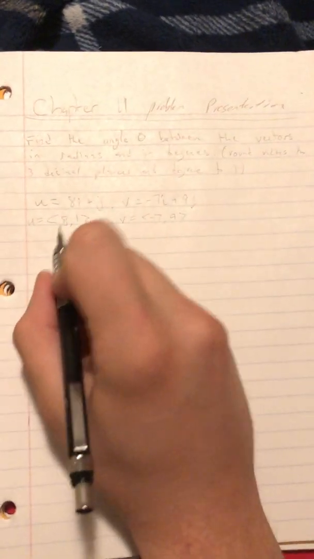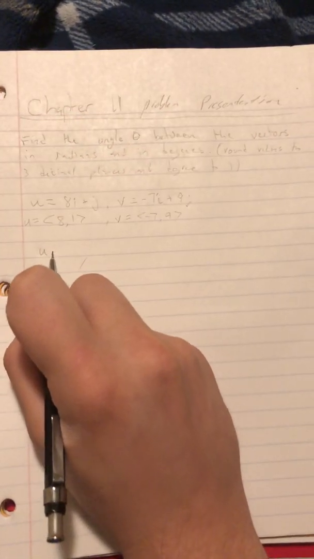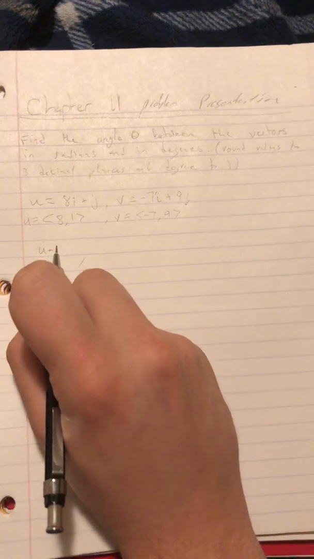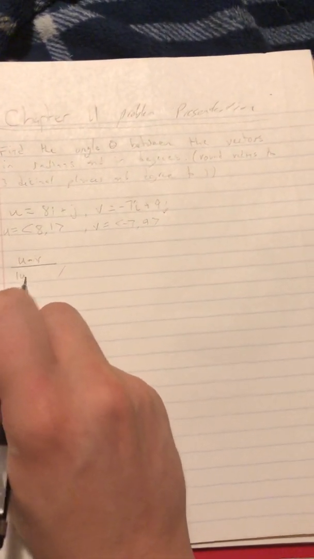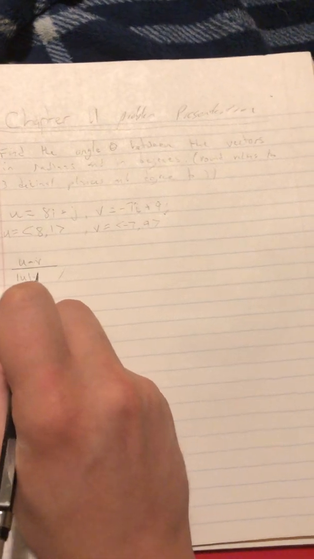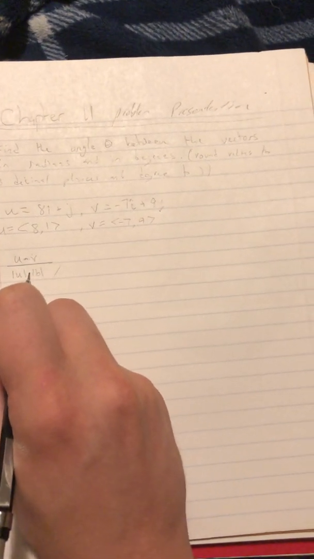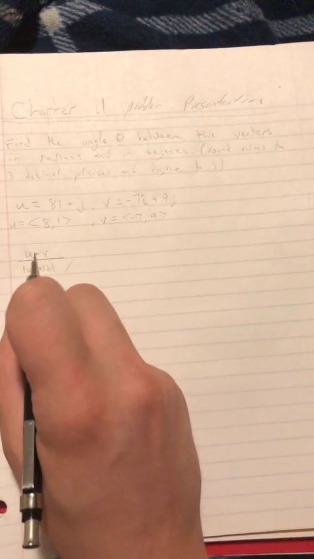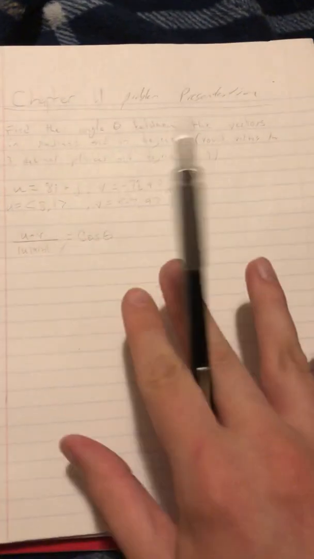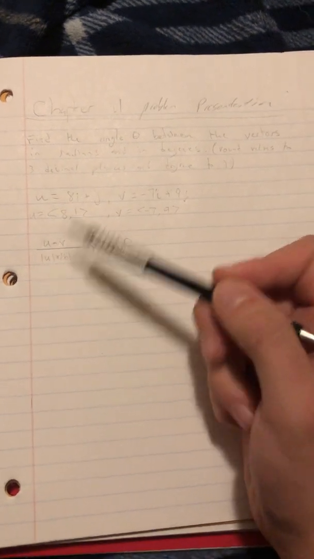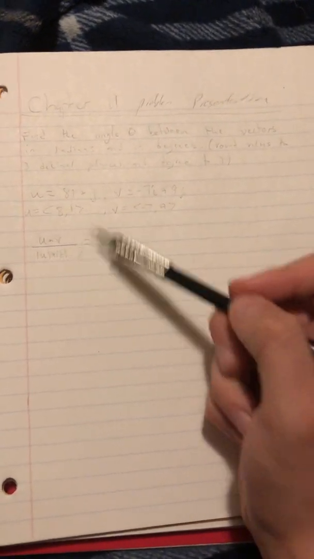And in order to find that degree angle, we're going to be using one specific formula, and that's going to be the vector u dot product with the vector v over the magnitude of u times the magnitude of v. I'll put an x there so we don't confuse the dot product with the multiplication. And then that will equal the cosine of theta. So this is a multi-step equation. First we're going to have to solve for the magnitudes of both vectors, and then we're going to have to solve for the product of the vectors.